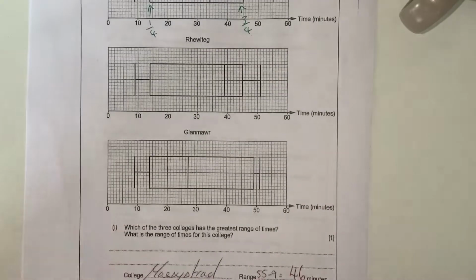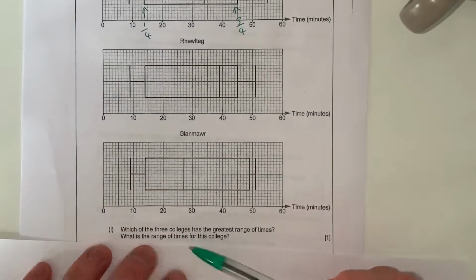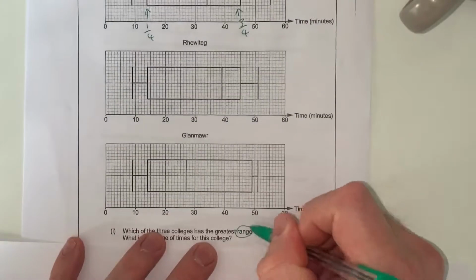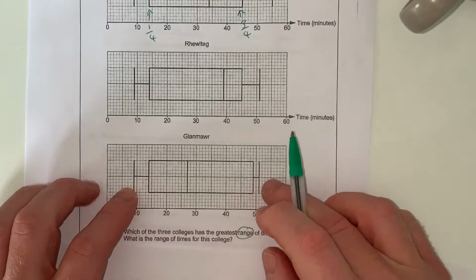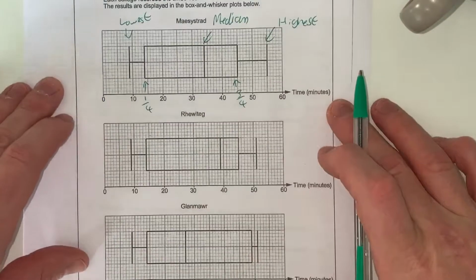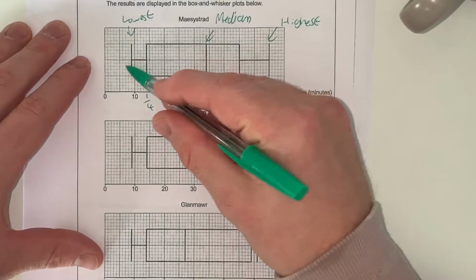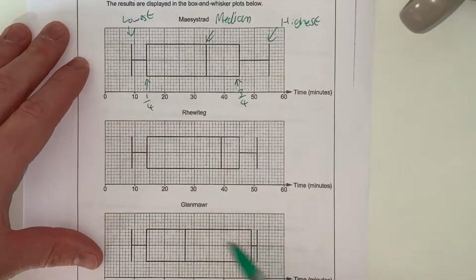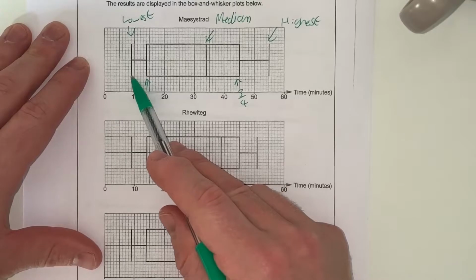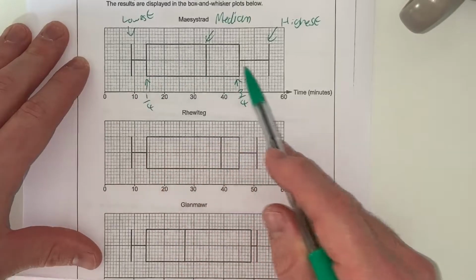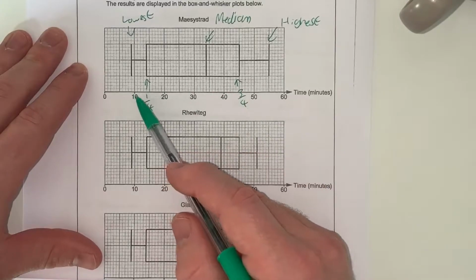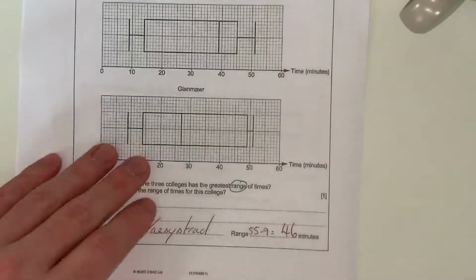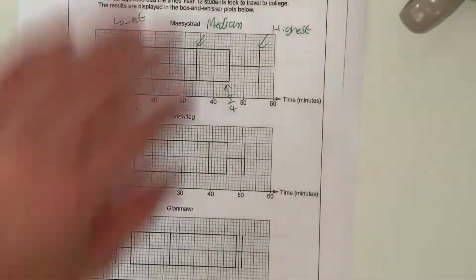First question, which of the 3 colleges has the greatest range? Well, the range is the difference between the end two, not the interquartile range. We're looking for the box plot out of the 3 with the biggest gap from here to there. As you can quite clearly see, it's the first one, but then we've got to find out how big it is. So what is the number from there to there, and the gap between them? So 55 take away 9 gives me a range of 46. Quite a nice question to start on for 1 mark.